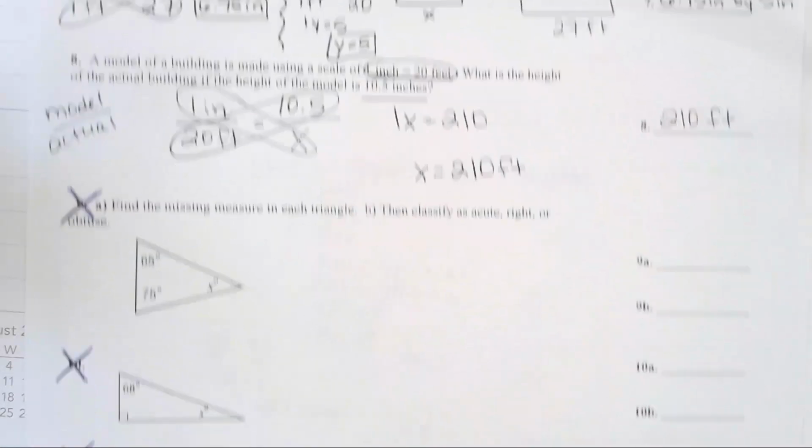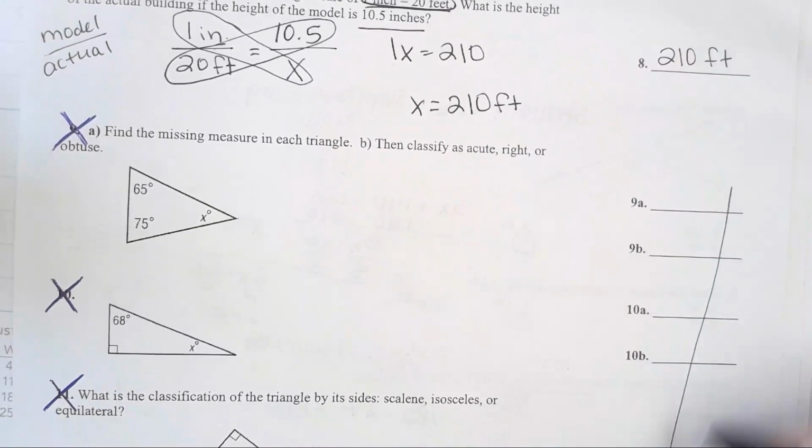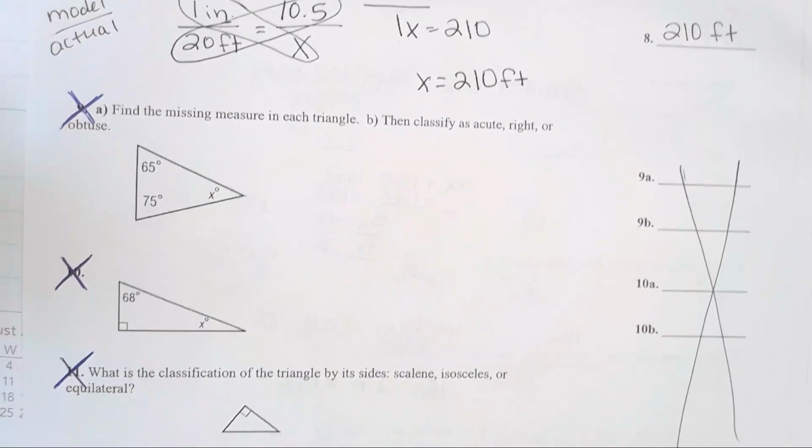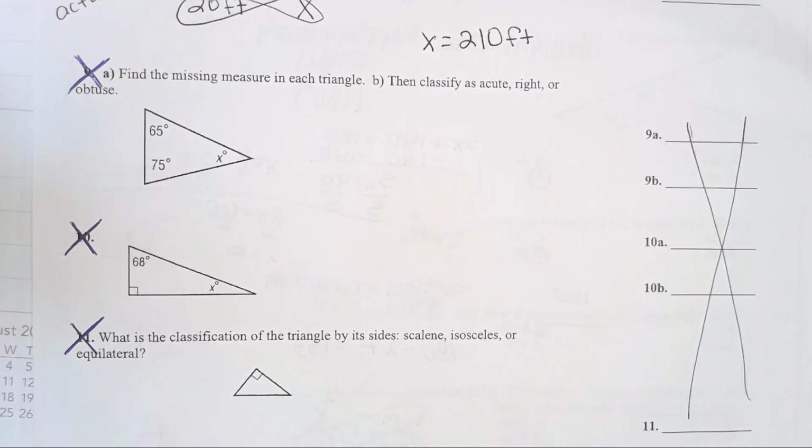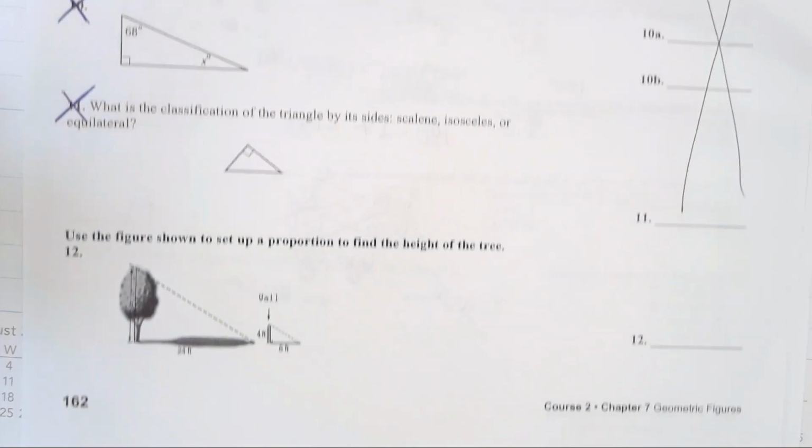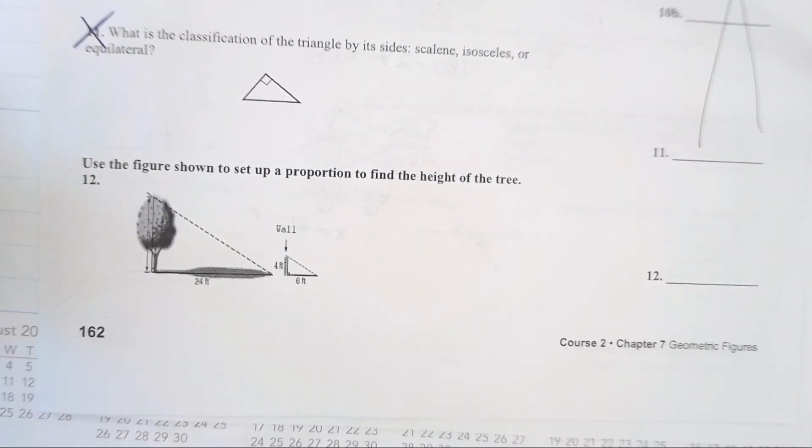All right, we are going to skip 9 through 11. That is something that we did not teach this year because it's not a 7th grade standard anymore. So we are going to move down to number 12.